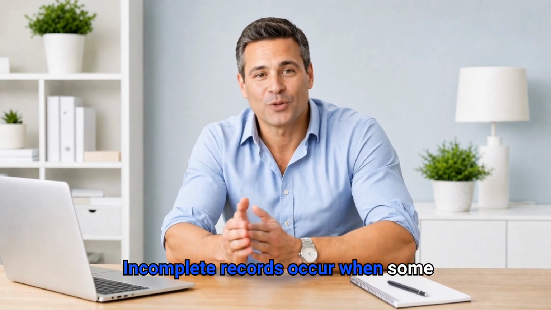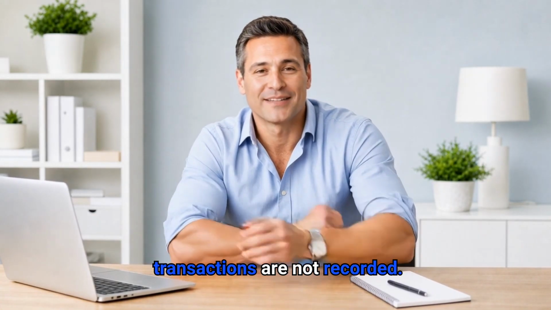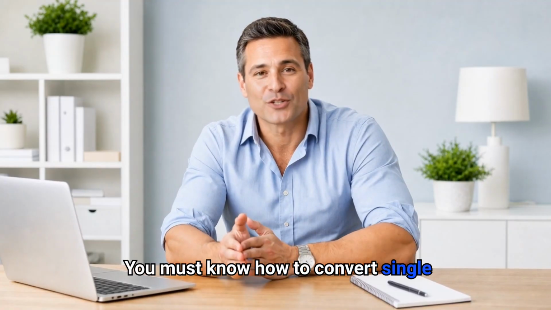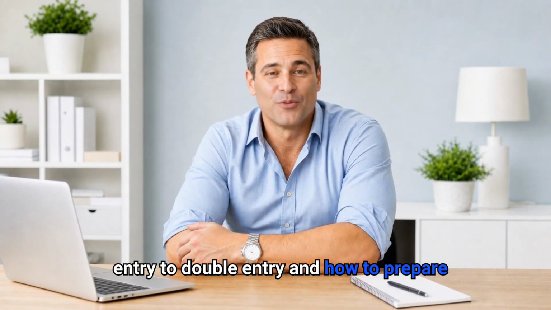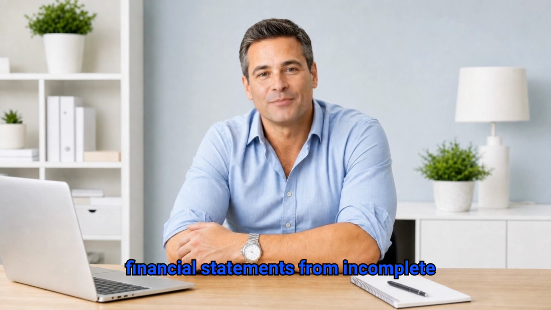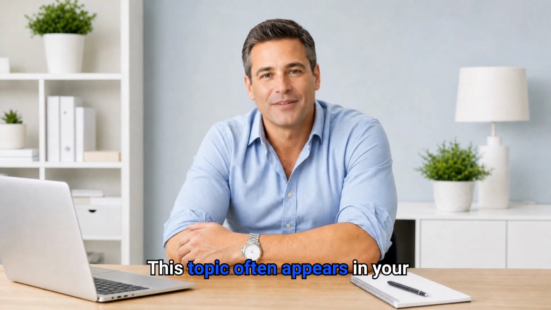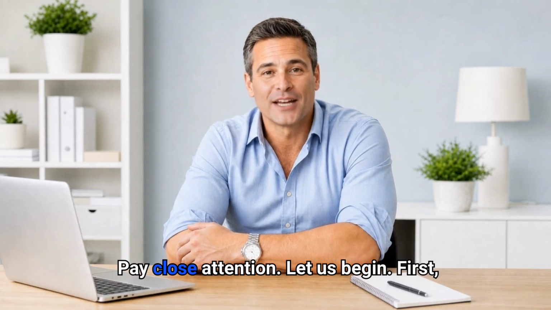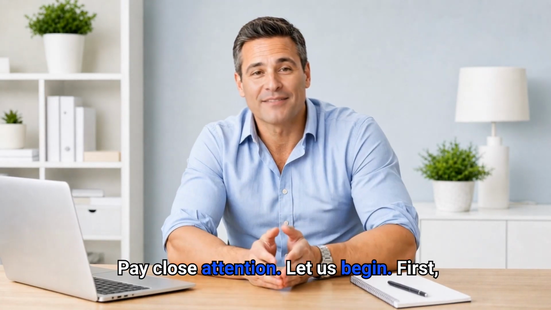Incomplete records occur when some transactions are not recorded. You must know how to convert single entry to double entry and how to prepare financial statements from incomplete records. This topic often appears in your examinations. Pay close attention. Let us begin.